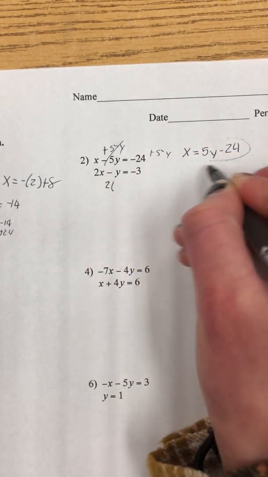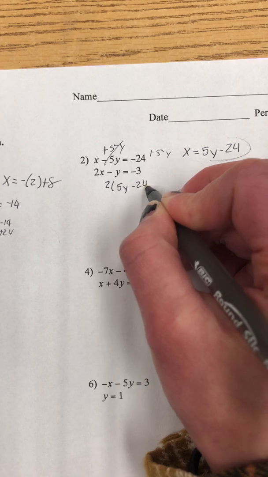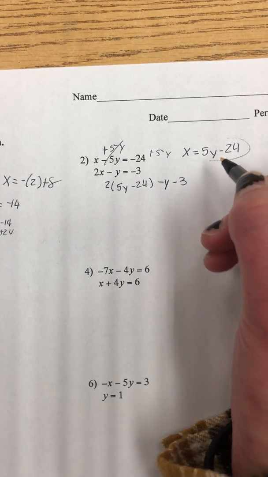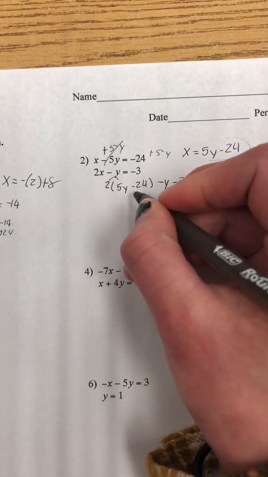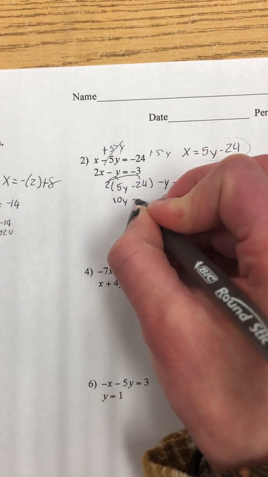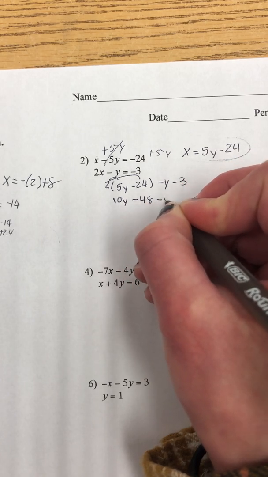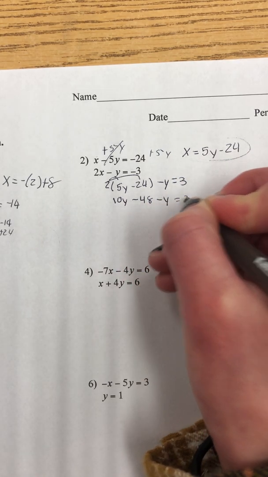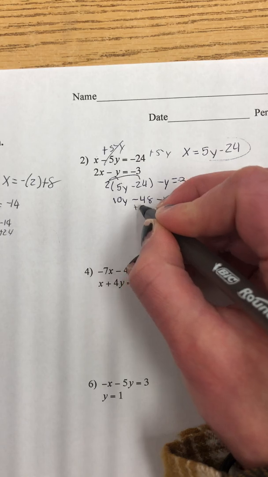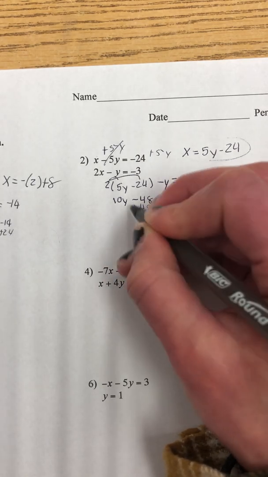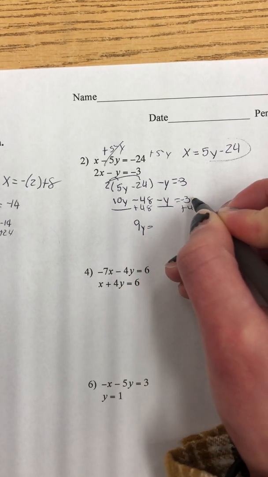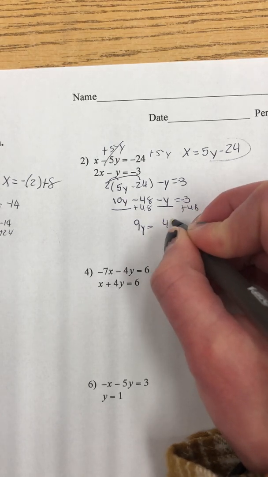So it's going to be 2 times 5y minus 24, minus y, is equal to 3. We're going to solve for y. We're going to distribute the 2. 2 times 5y is going to be 10y. And 2 times negative 24 is going to be negative 48, minus y is equal to 3. We're going to add 48 to both sides and combine like terms. We have 10y and negative y. That becomes 9y. 48 minus 3 is going to be 45.